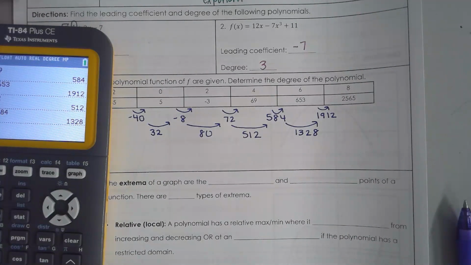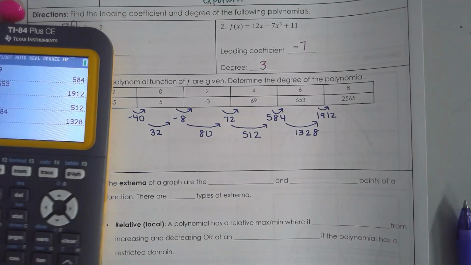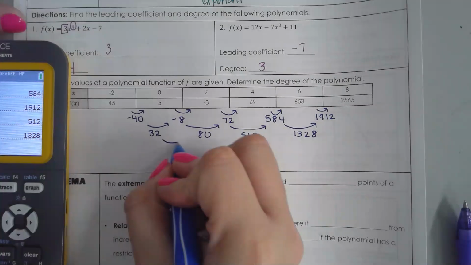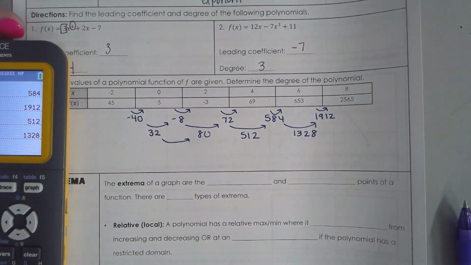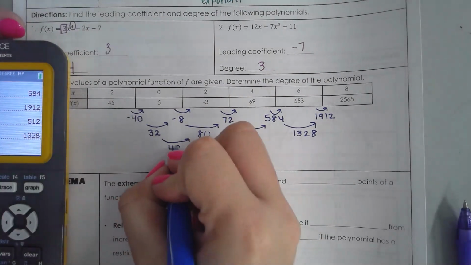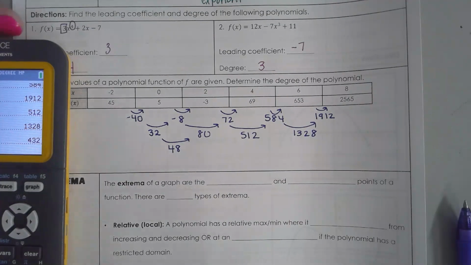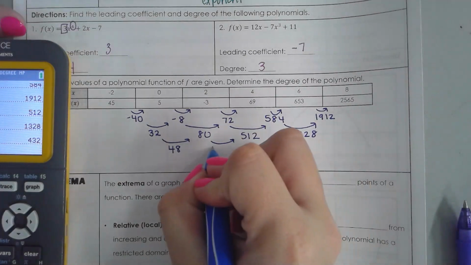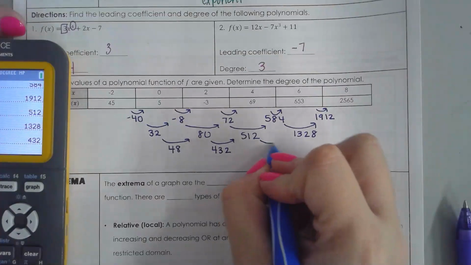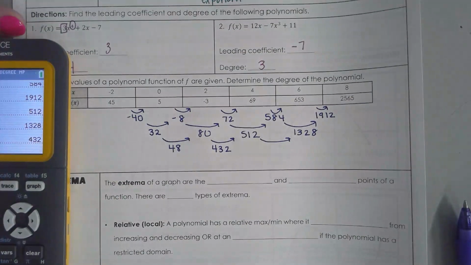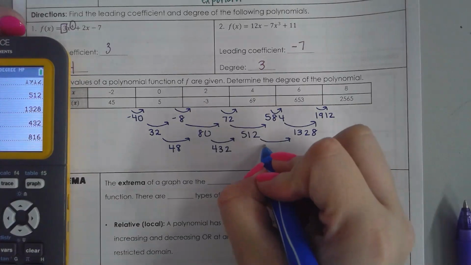Still not the same, it's not a quadratic. So let's see if it's a cubic. 32 to 80 would be 48. Or 32. It's not a cubic.